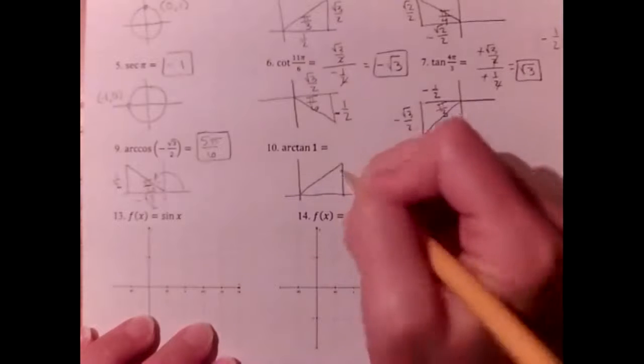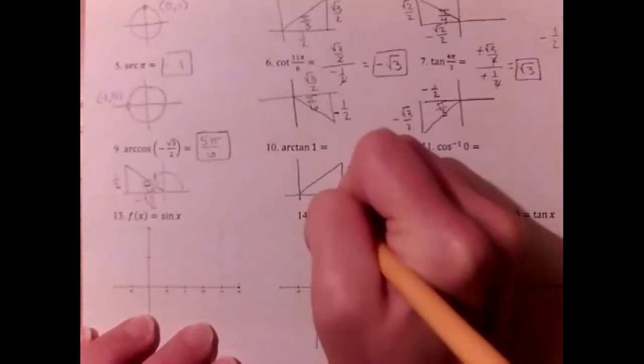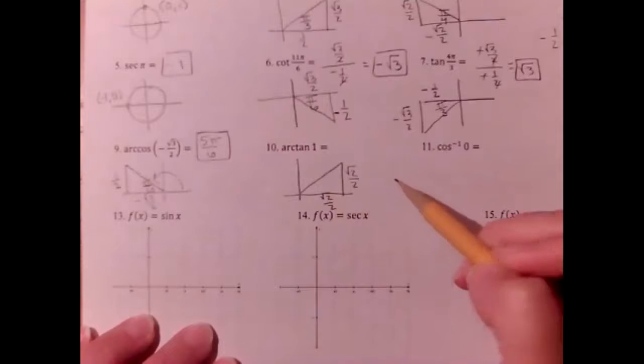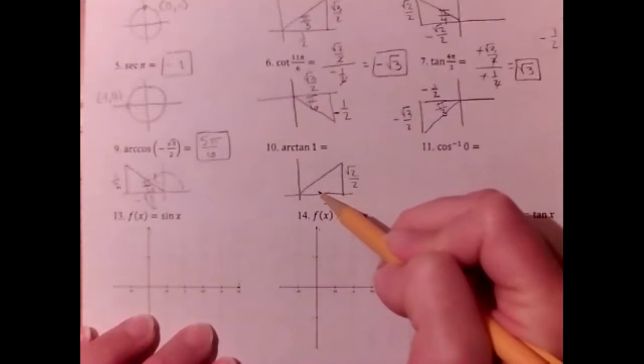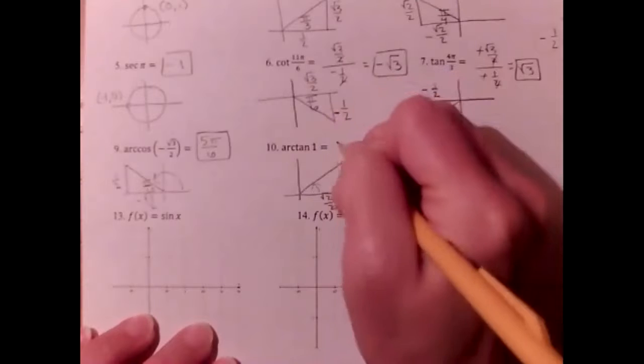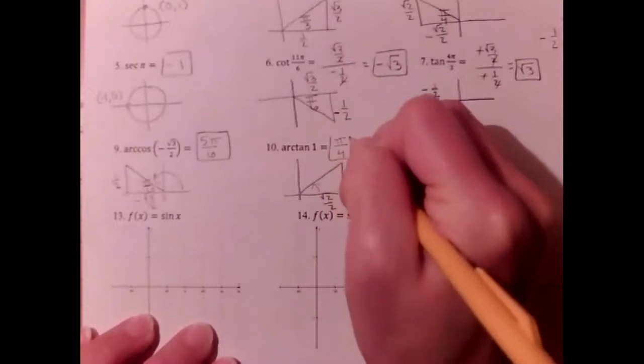Root 2 over 2? Yep, perfect. That's the only way we can get them to be the same, because anything over itself is 1. And so again, our goal is, what is this angle? And so the angle across from the root 2 over 2 is pi over 4.